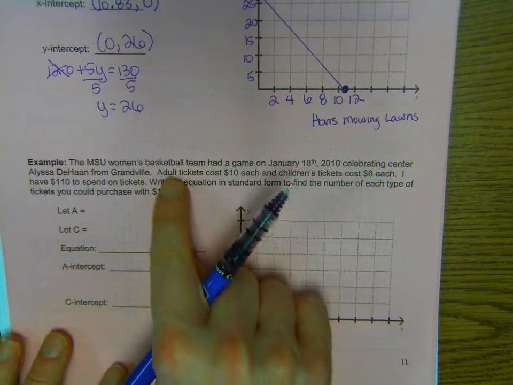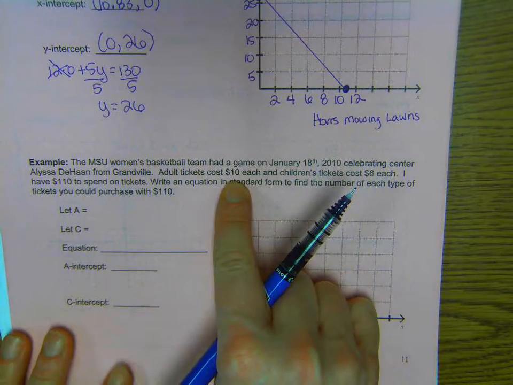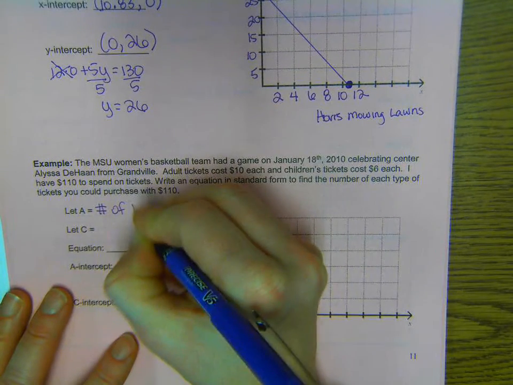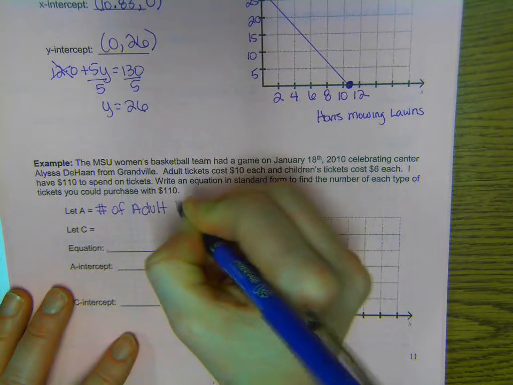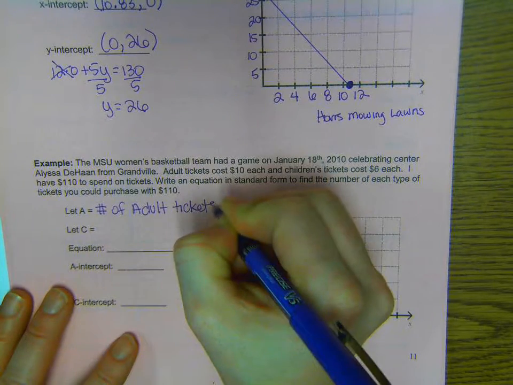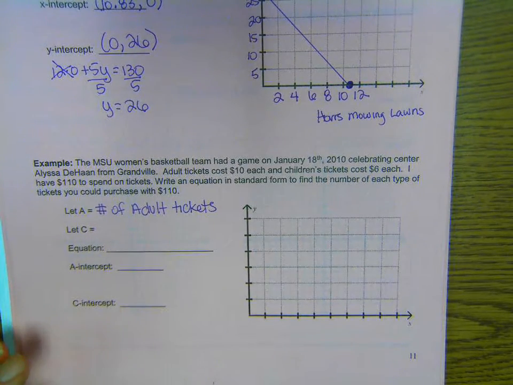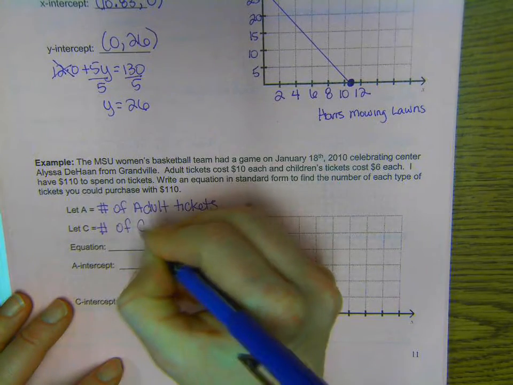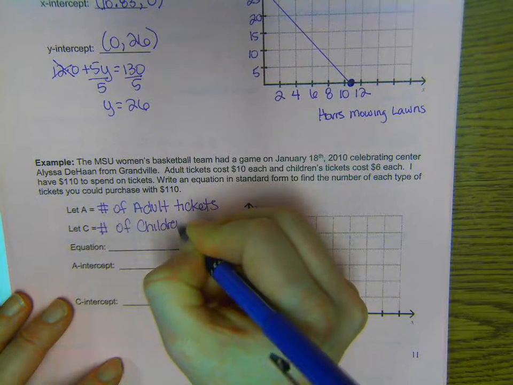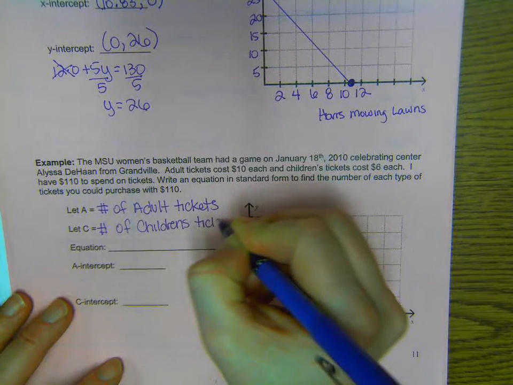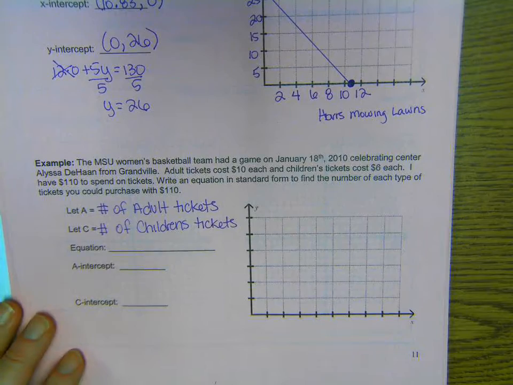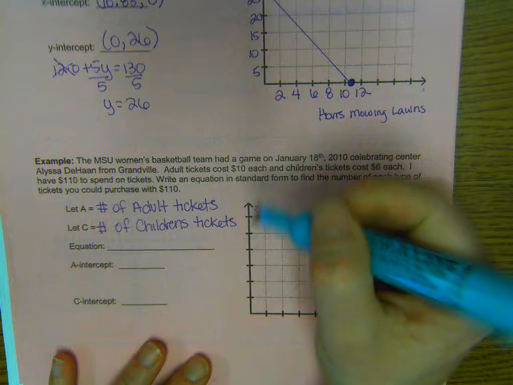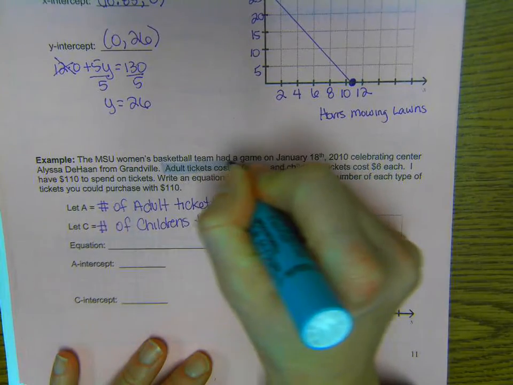Yeah, and we know how much they cost. It's the number of adult tickets. Okay, so we're going to write number of adult tickets. Alright, then what should we let C stand for? Number of children's tickets. Okay, so let's look a little closer here.